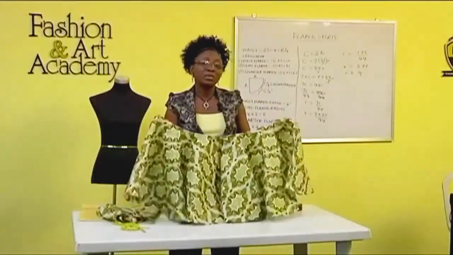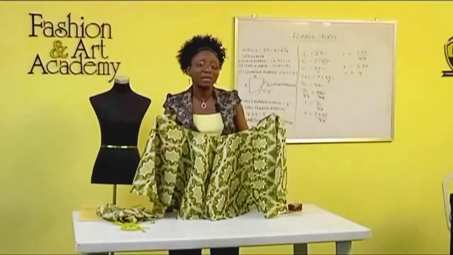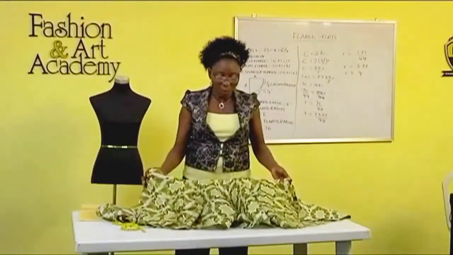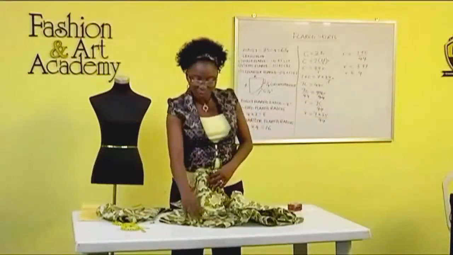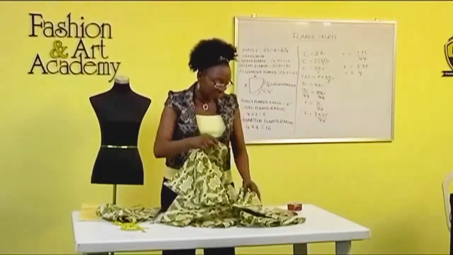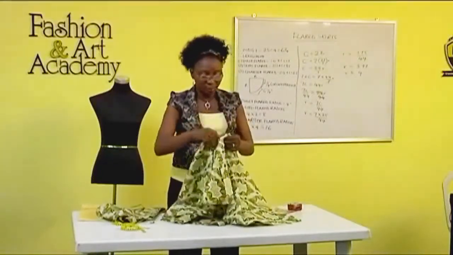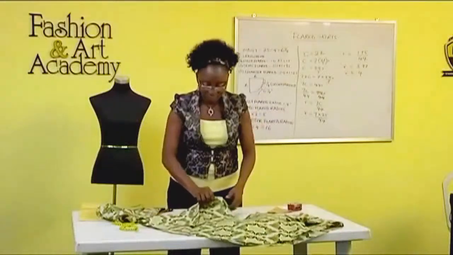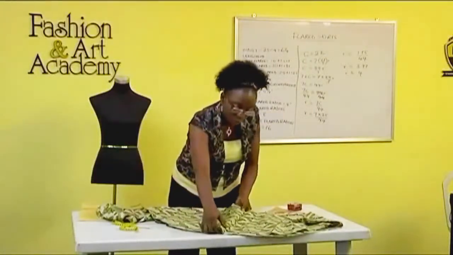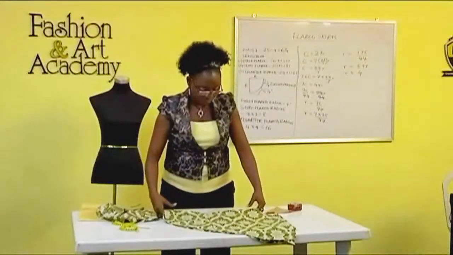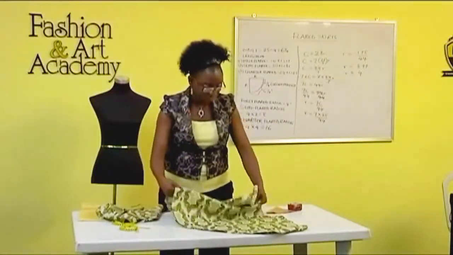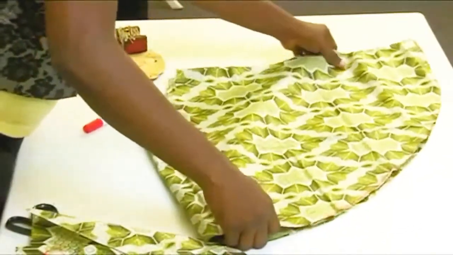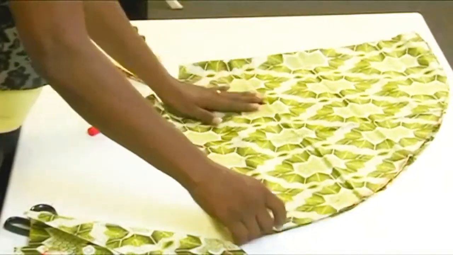The next thing we're going to do, before we get down to cutting our quarter flared and our semi-flared, is cut out the lining that we're going to use. Because this is the one we're working on, we're going to cut out the lining, and the lining will be 3 inches shorter than the actual length. So I'll fold it back. Okay, now I've folded it back.